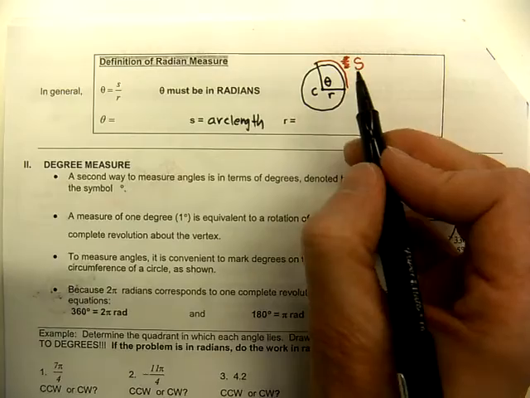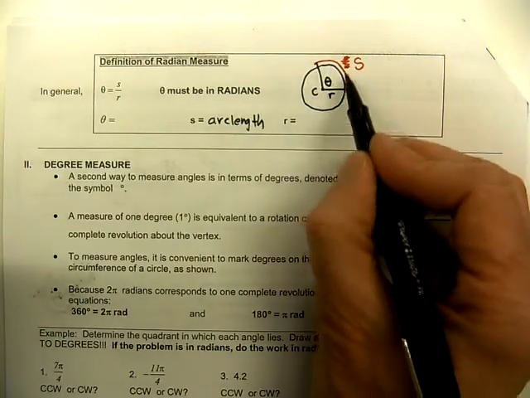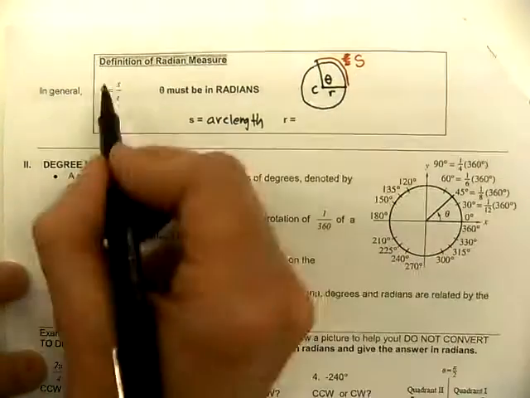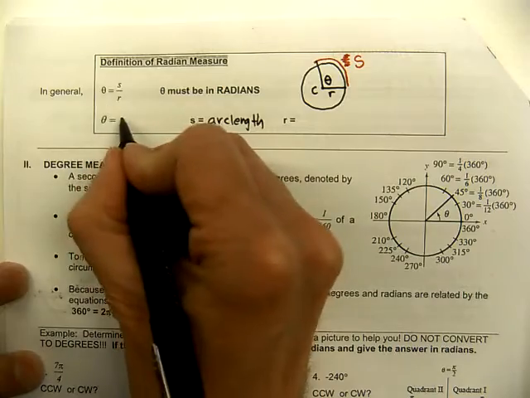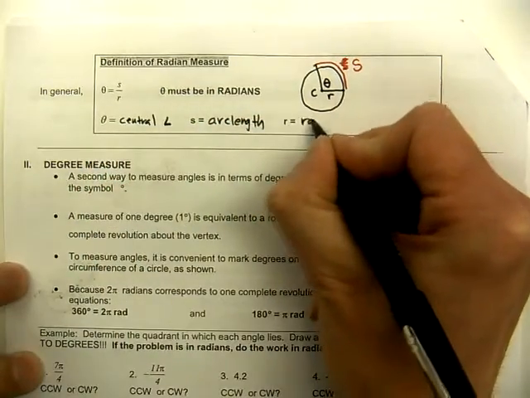It doesn't really show up here, but we're introducing it here just because we're talking about wrapping the radius around the edge of the circle, and what if it's some other size. So we'll come back to that formula later. That theta is your central angle, and then of course the r is the radius.